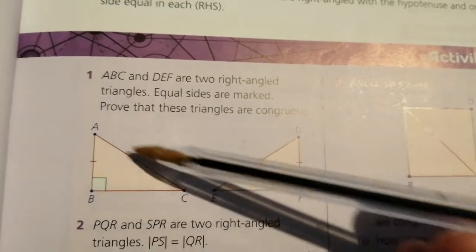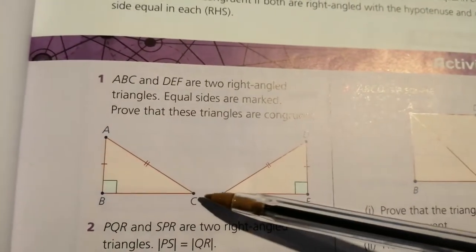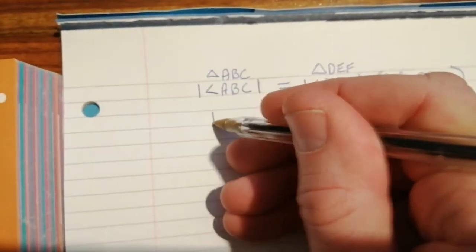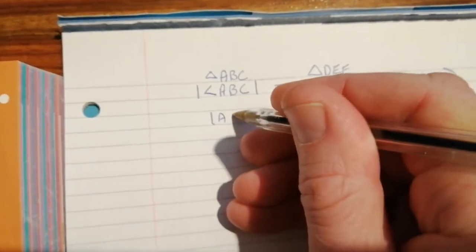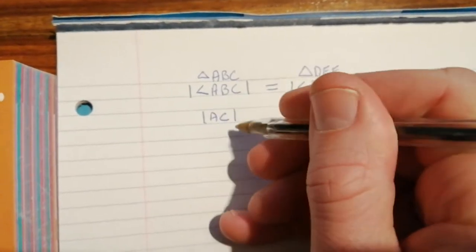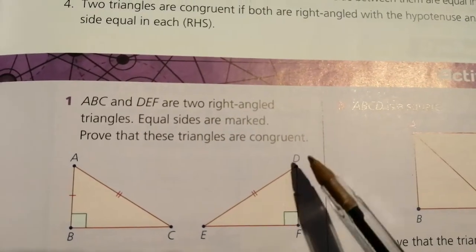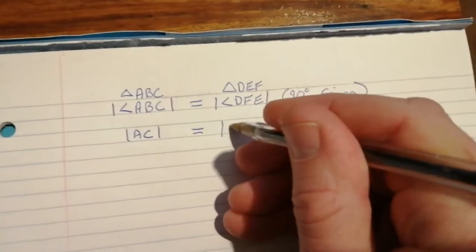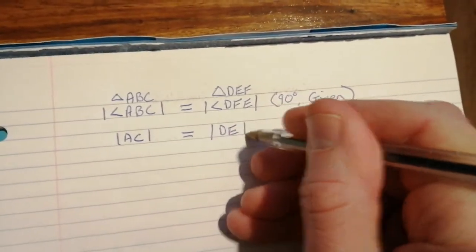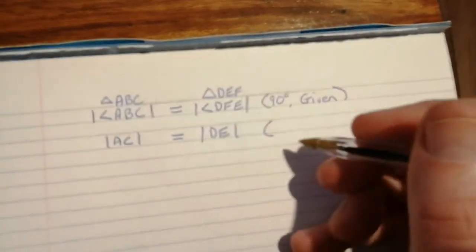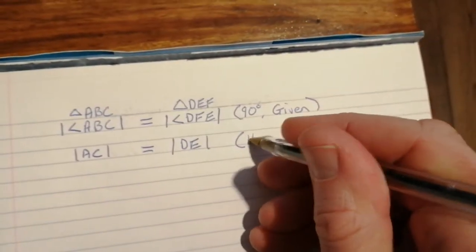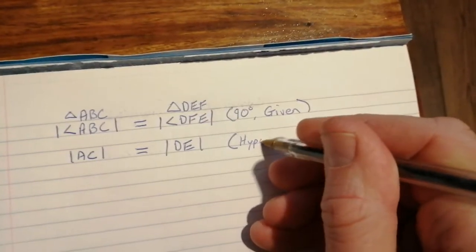Next thing is the hypotenuse, and the hypotenuse on the triangle ABC is this line segment AC. So we write next the length of the line segment AC, using these straight lines here, is equal to the length of the line segment DE. And again, because we're going to use RHS, we'll just say they're the hypotenuse.